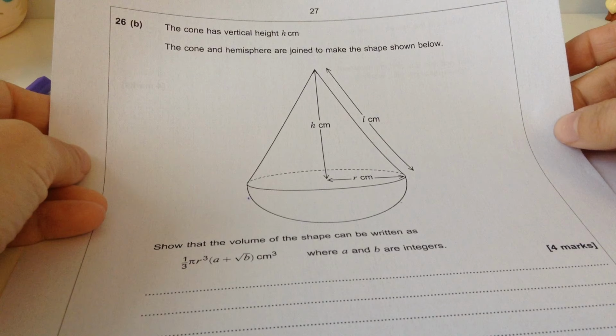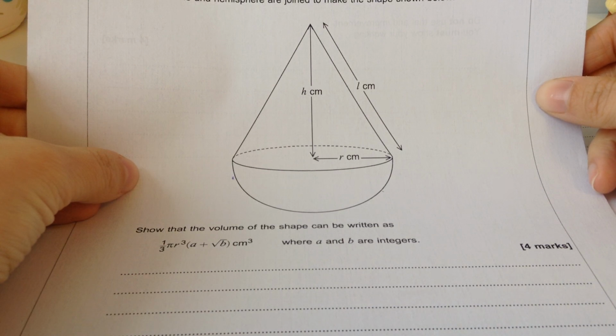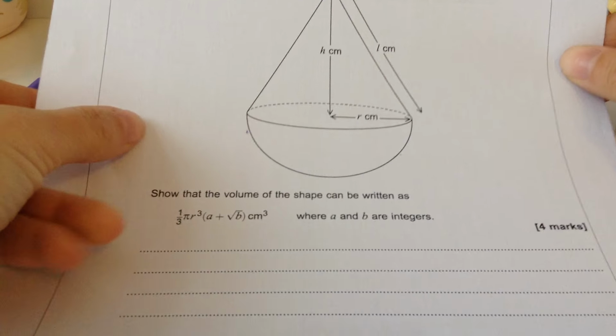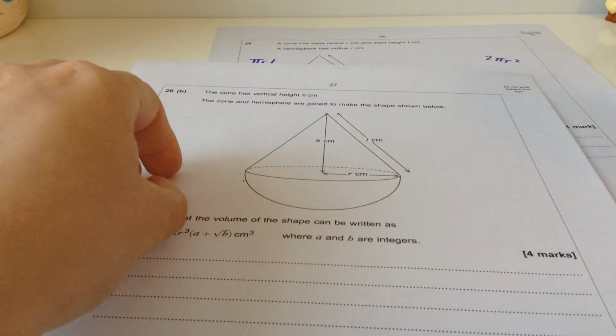The cone has a vertical height of h. The cone and hemisphere are joined together to make that shape. Show that the volume of the shape can be written as that. A and B are integers. Okay, volume, I need some more formulae.